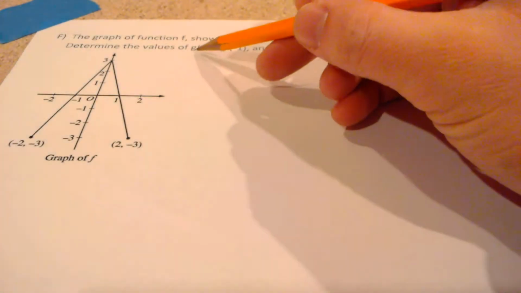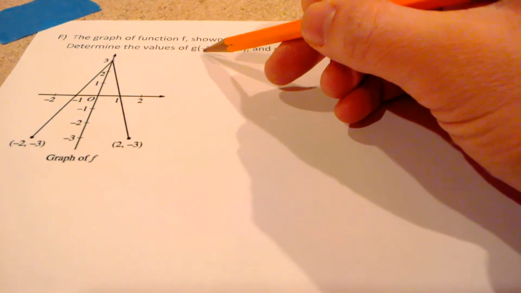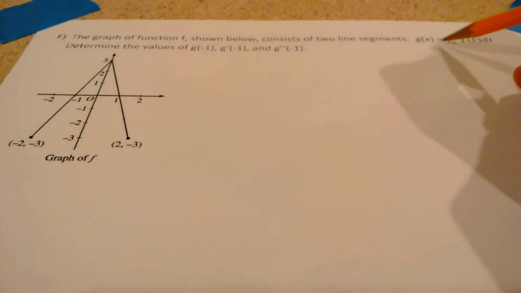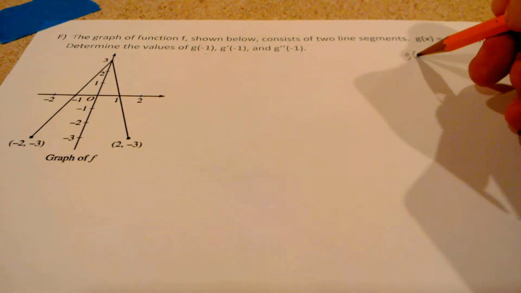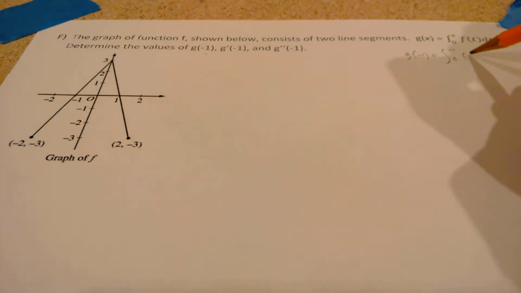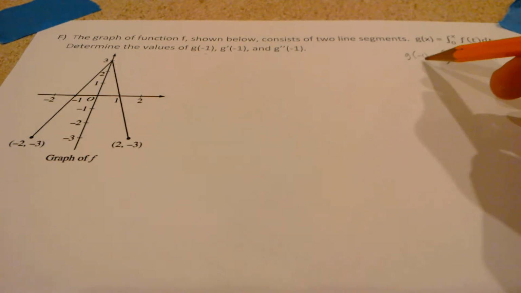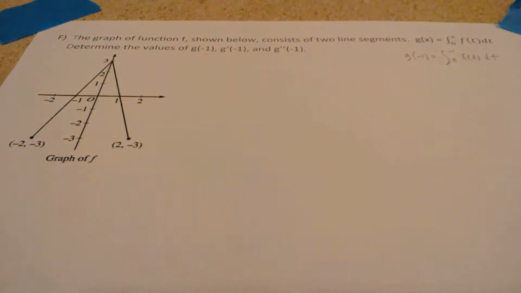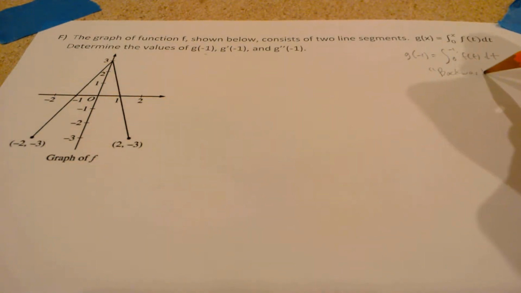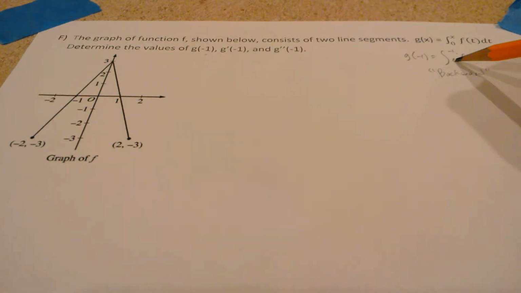To get g of negative 1, as in any function, you plug negative 1 in for x. So I'm going to go up here, g of x equals this. So g of negative 1 would simply be, replace x with negative 1. G of negative 1 would simply be this integral. What this integral means is find the area under the f curve, starting at 0 and ending at negative 1. That's a little bit quote-unquote backward because we have the greater number on bottom.